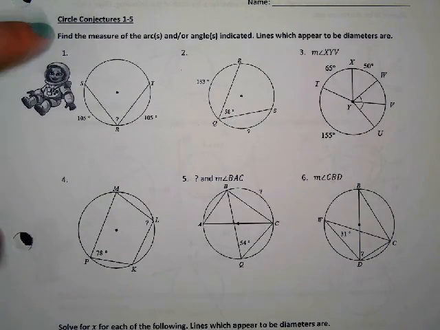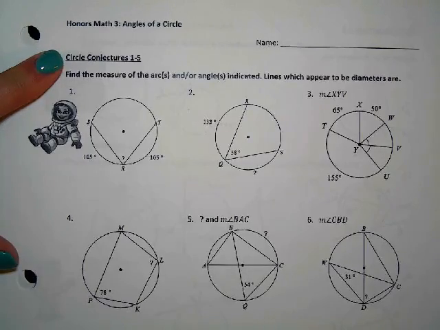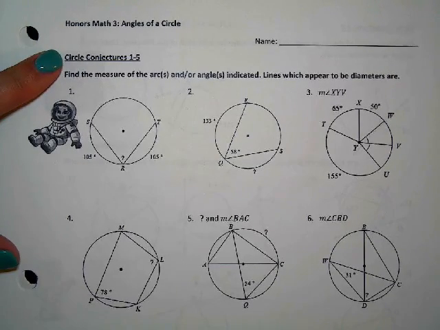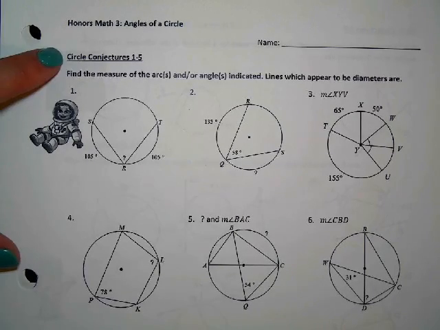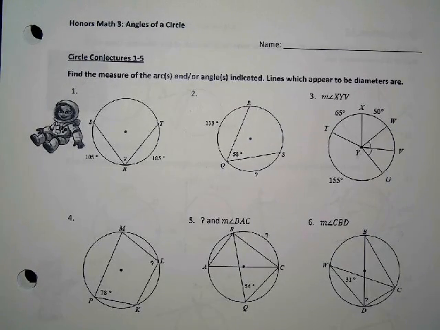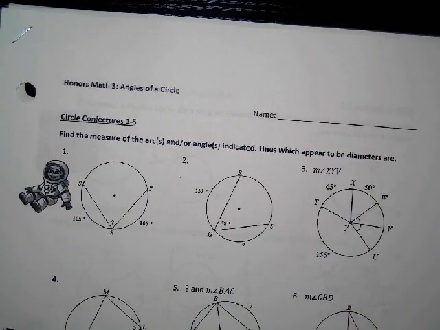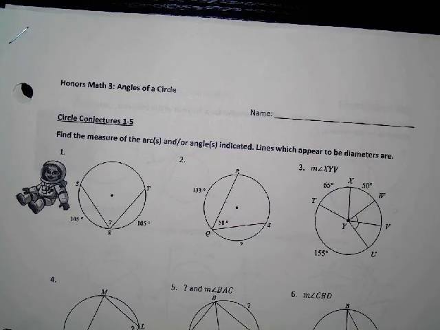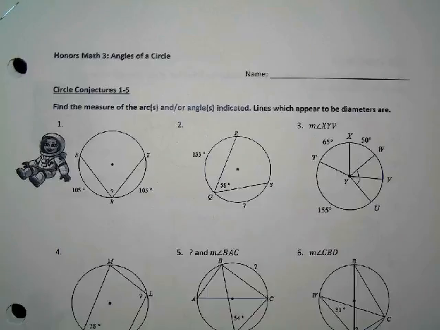So if you look at the worksheet, when these first couple days, the worksheets tell you specifically which circle conjecture to use from the notes. So this is telling you that this is from circle conjecture 1 through 5. Which from the notes, we haven't done all of 1 through 5, we've just done 1, 2, and 3, which is why we're only going to start on the first page, because we haven't gone all the way to 5 yet. Actually, we're just going to do the first little bit.